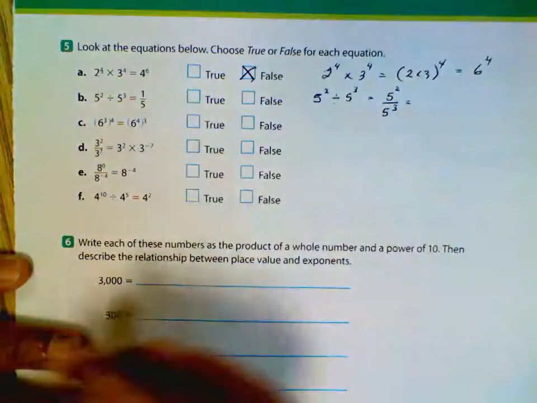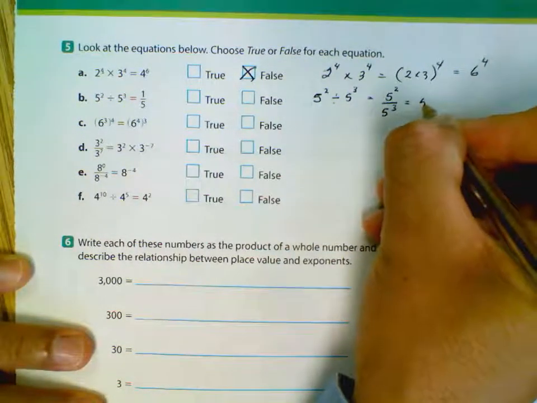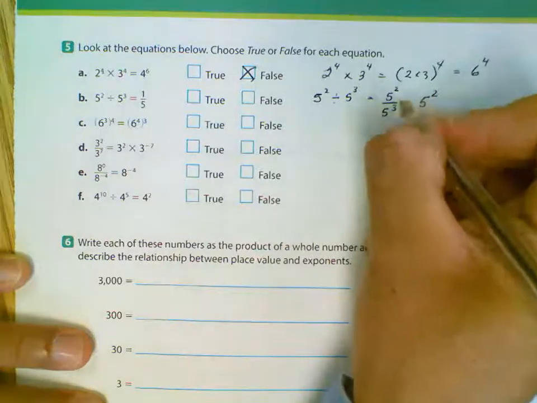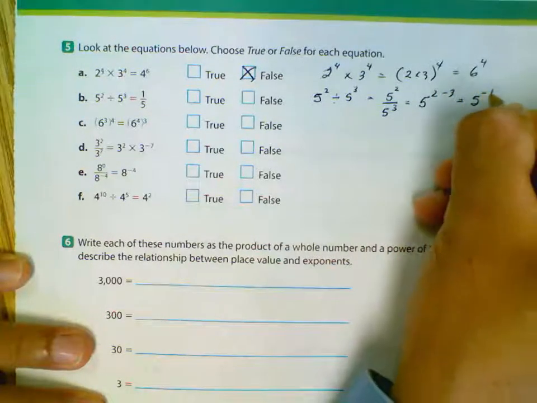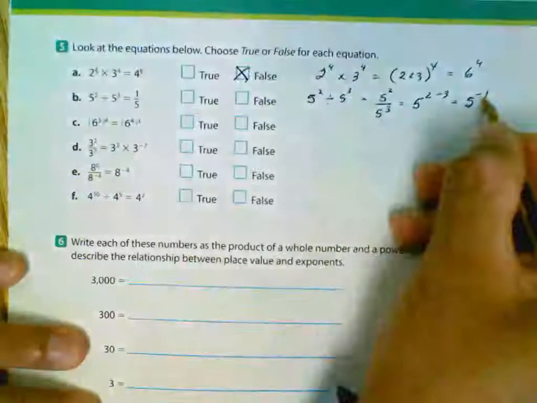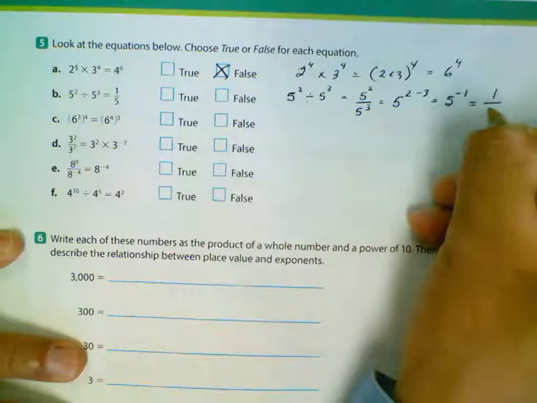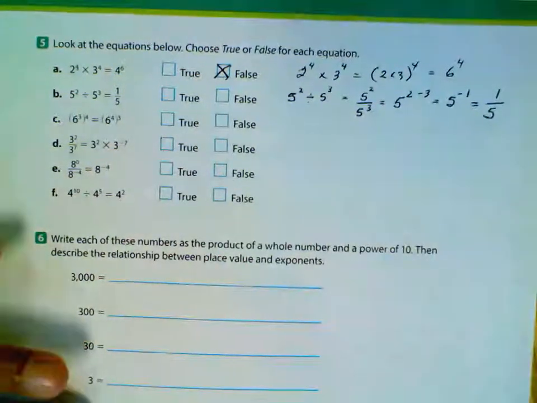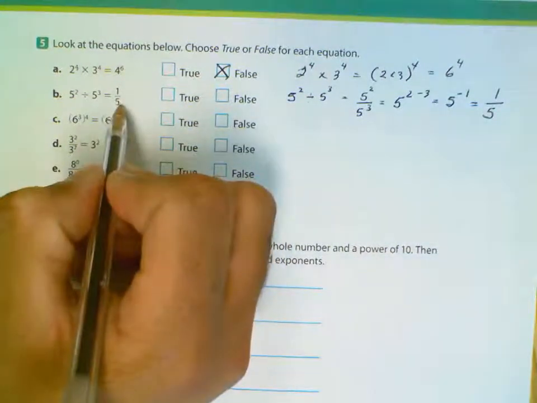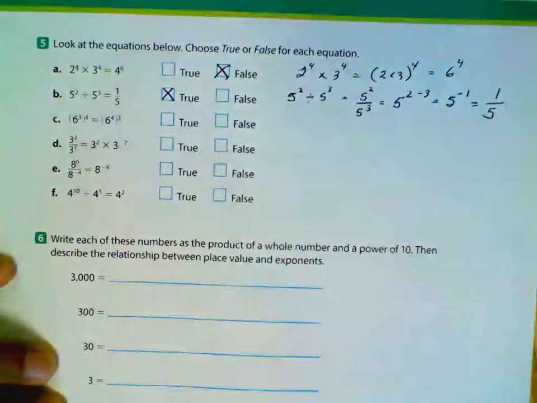Bases are the same, so I have 5 to the 2 minus 3, equals 5 to the negative 1. And I don't need the negative exponent, so I need 1 over 5. It moves to the denominator. Now in this case, 1 over 5. So this one is true.